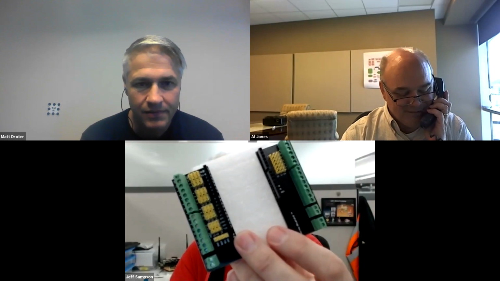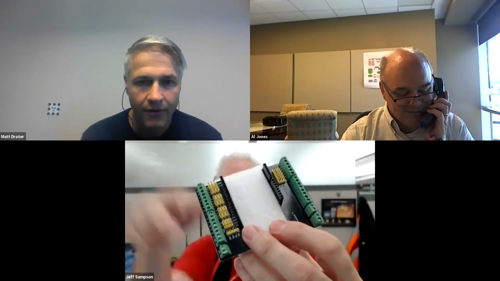Okay, I'll make some more comments while he's off talking to somebody. I posted the link to that little board that I was talking about, and I looked at it harder, and it looks like they expect you to do this. You snap the boards apart, and then these hang off the edge of the Arduino. So the Arduino is actually in the middle, and the screw terminals stick out either side.